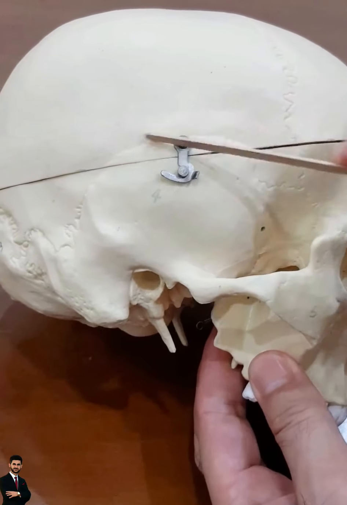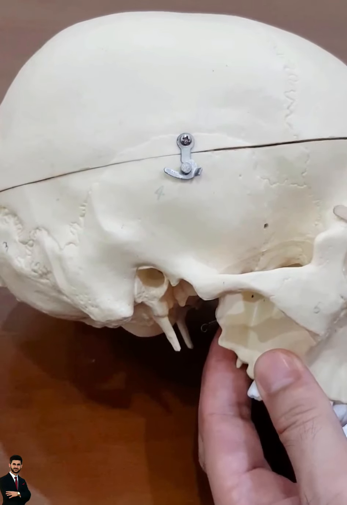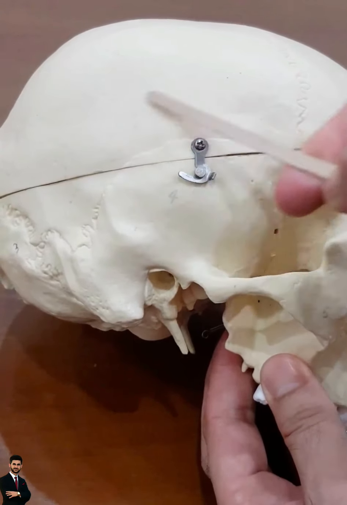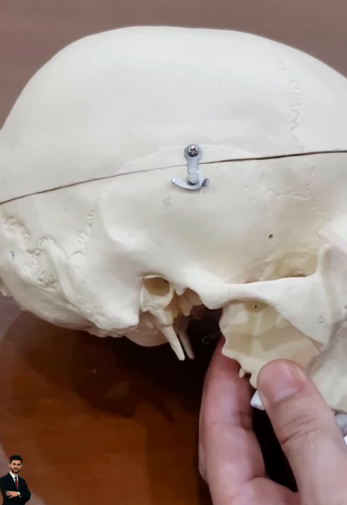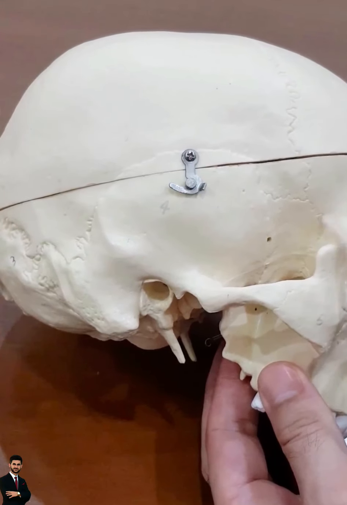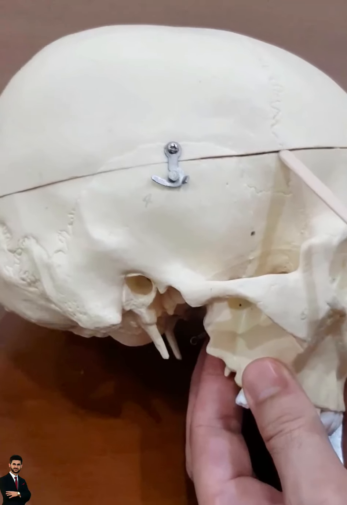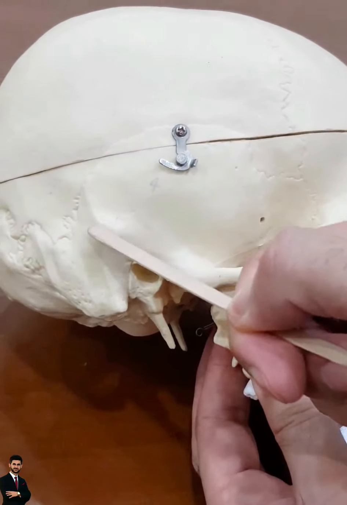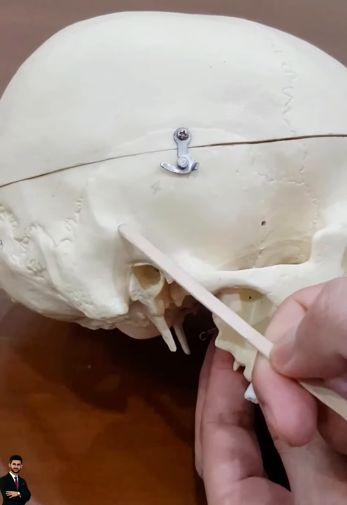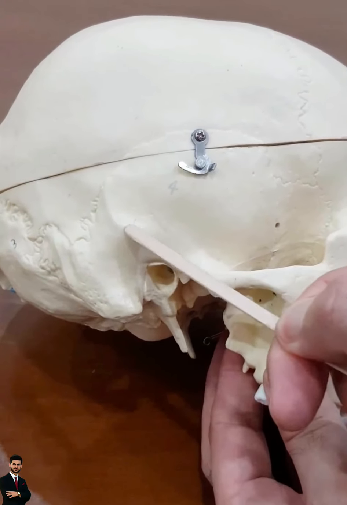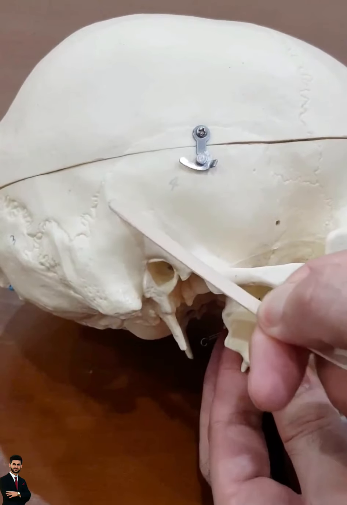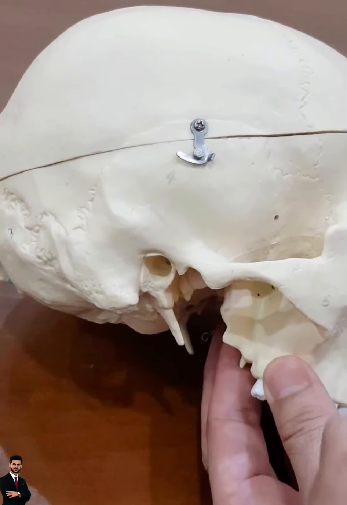Superiorly it is defined or limited by two faint lines called the temporal lines. This temporal line starts, or arches, across the zygomatic arch, superiorly and backward, to attach posteriorly to this region, which is the supramastoid crest.